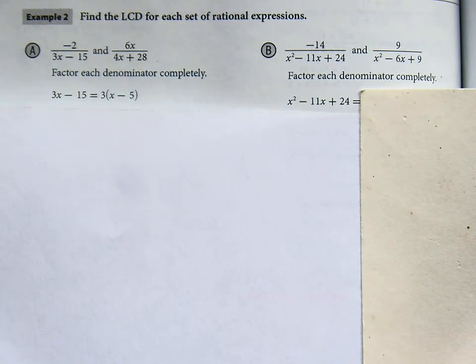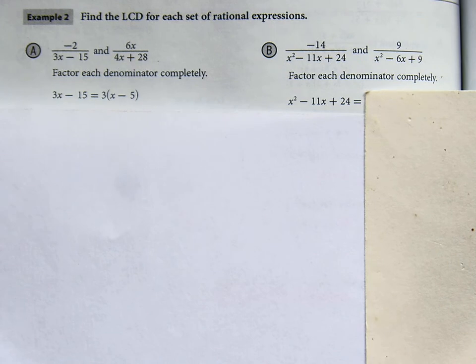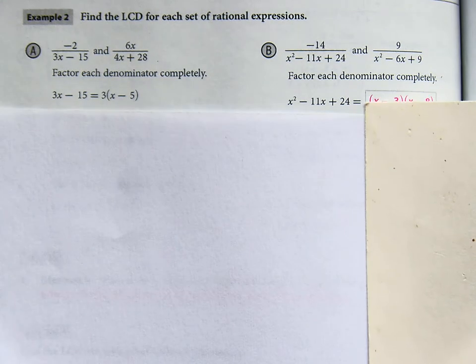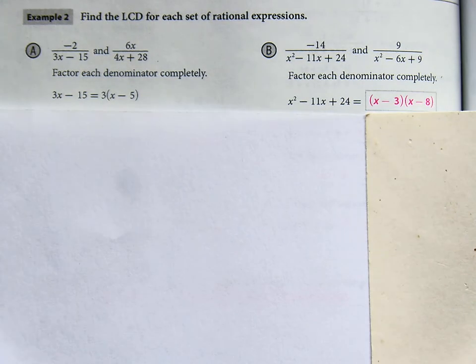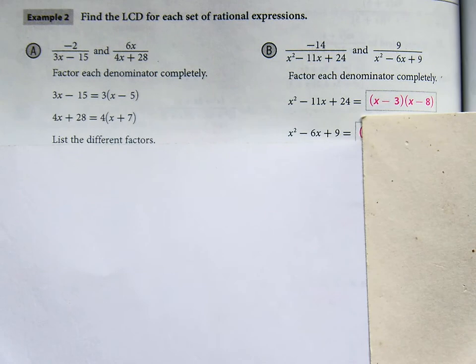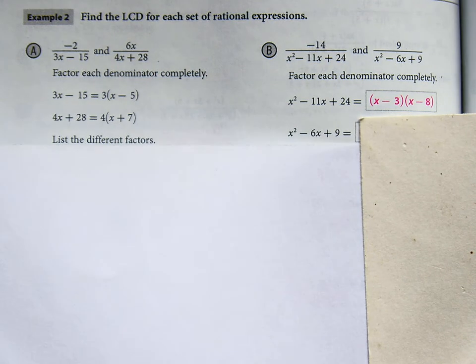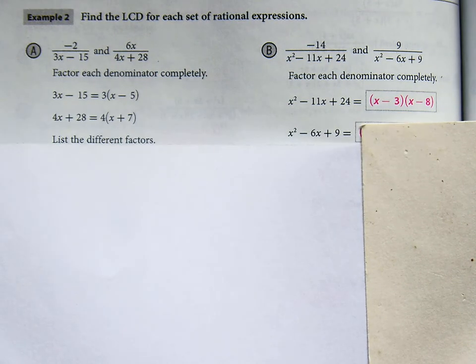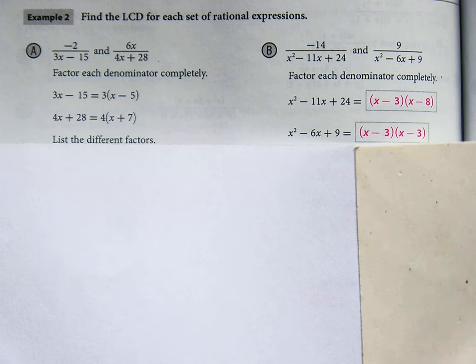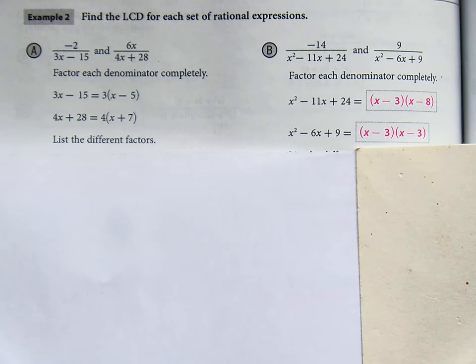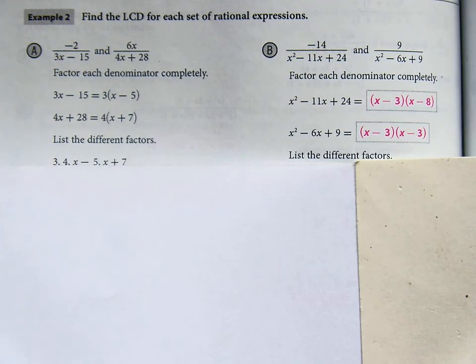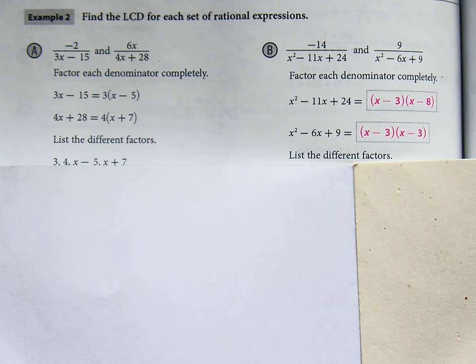So for this one here, hopefully you got that quantity. For this one, hopefully you got that quantity. Okay, so list the different factors.